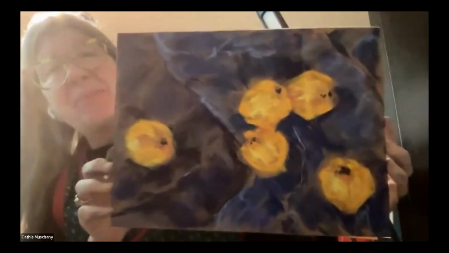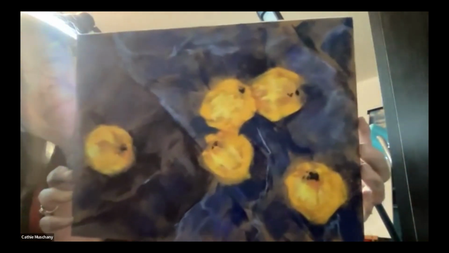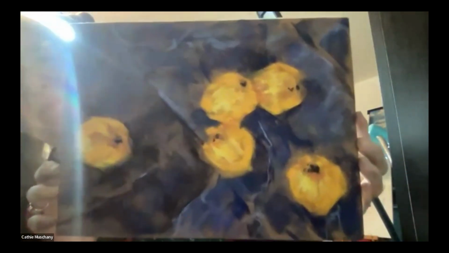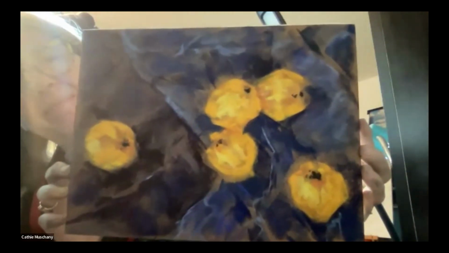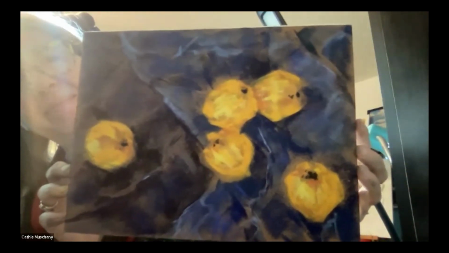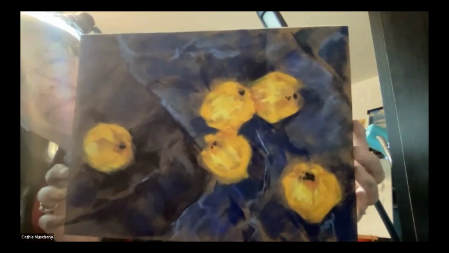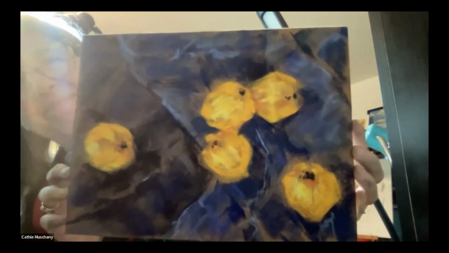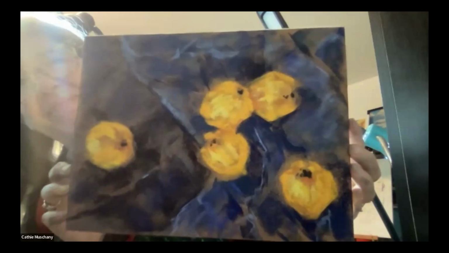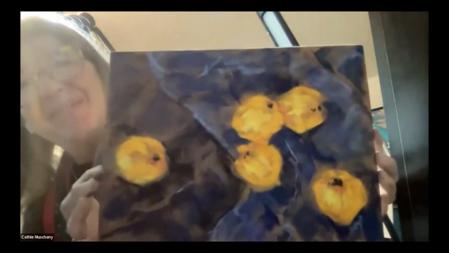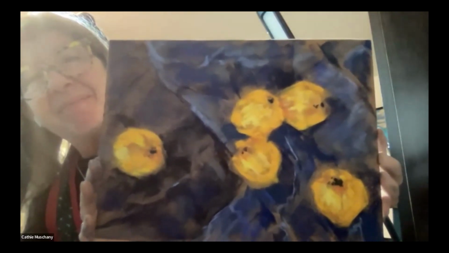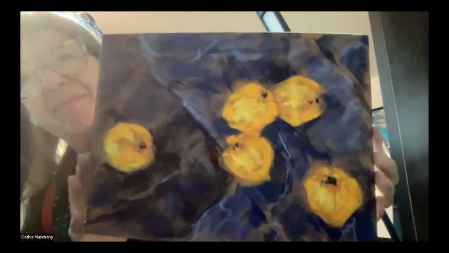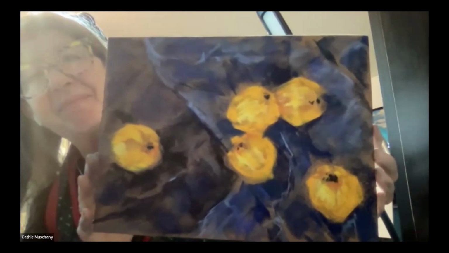I love so many things about your painting. I love the diagonal composition. I love almost the cubism approach, missing the main hero. So which of the quinces is the main hero? But I like the contrast that you were able to create there. So this group and this one are all done about equally.